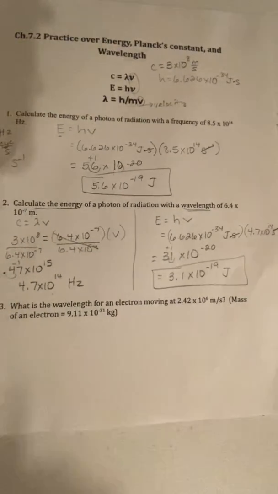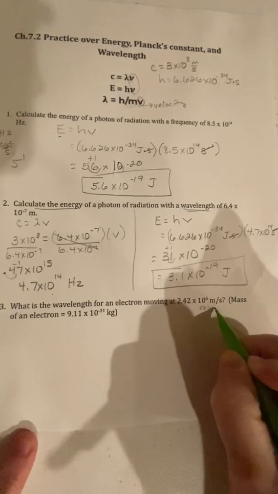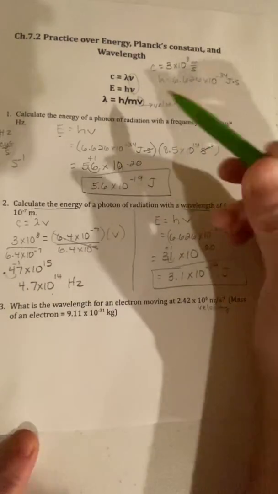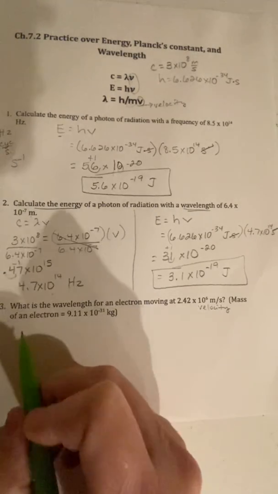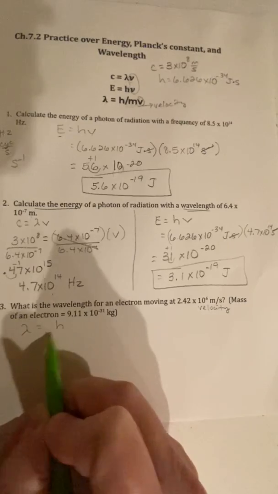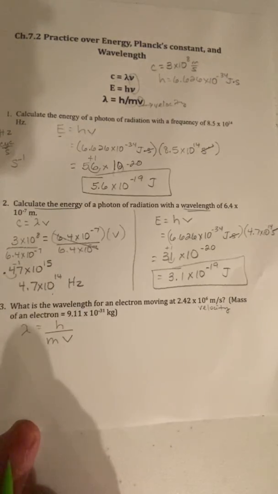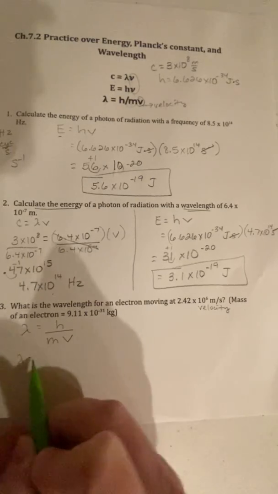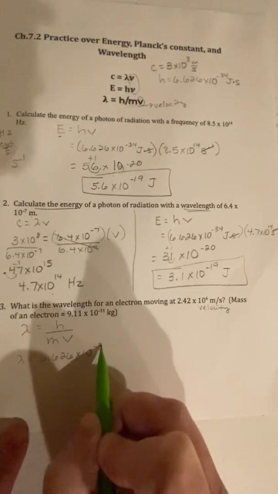And then the last one, it says, what is the wavelength for an electron that's moving at 2.42 times 10 to the 6th meters per second? That is a velocity right there. So if it's a velocity, that means I'm dealing with this last formula up here. And they want me to find that wavelength. So they want me to find lambda. That's going to be taking Planck's constant divided by the mass times the velocity. So to find lambda, I'm going to say 6.626 times 10 to the -34th.